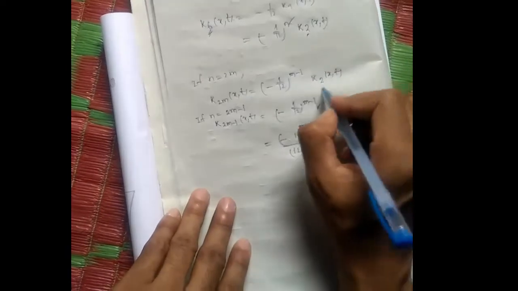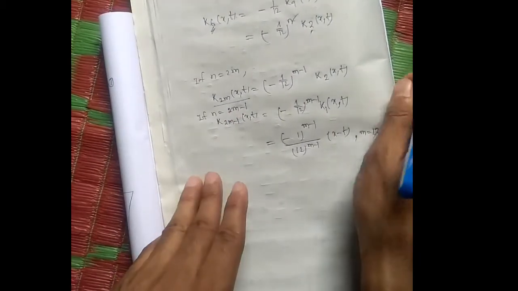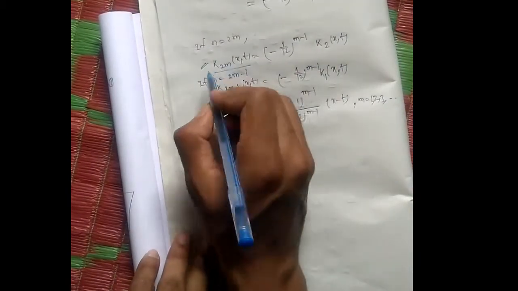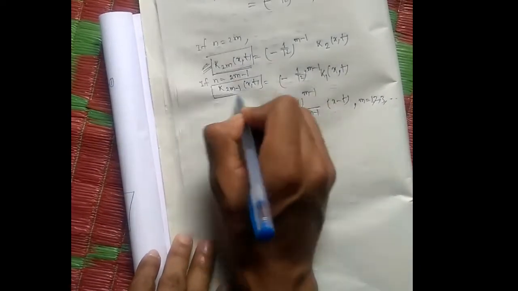Here if we put the value, we get k2(x,t), k2m(x,t). So there are two iterated kernels, one for even and one for odd.